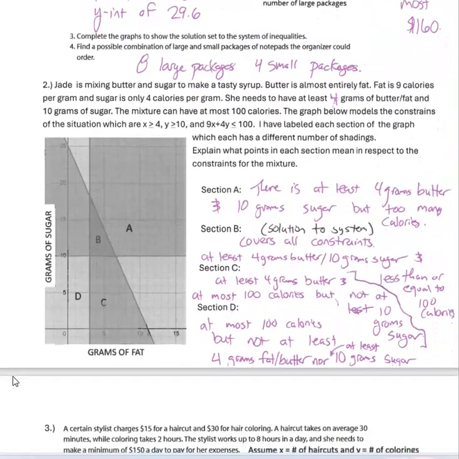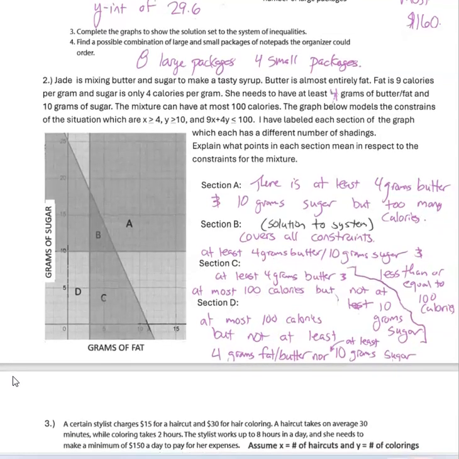The next one here is talking about Jade is mixing up butter and sugar to make a tasty syrup. Butter is mostly entirely fat, so we're just going to consider it fat. Fat is 9 calories per gram and sugar is only 4 calories per gram. She needs to have at least 4 grams of butter and 10 grams of sugar. The mixture can have at most 100 calories. The graph below models these constraints.